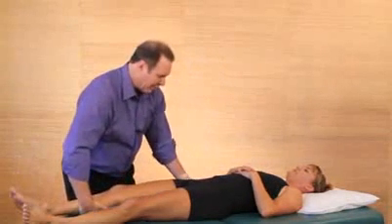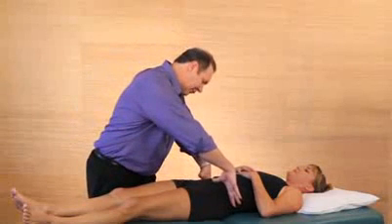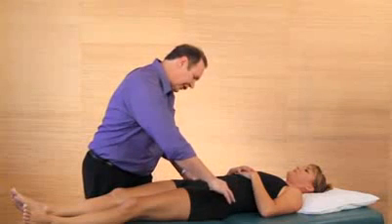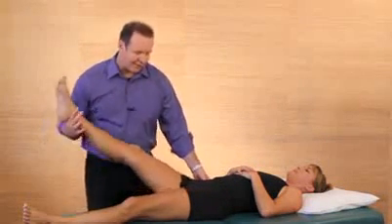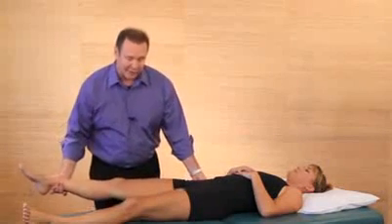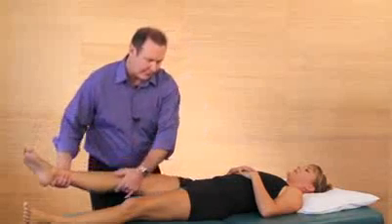Once I'm finished, I pull her down, and you want to reevaluate. So you go back to the asymmetry. She should look better. She should have better alignment. Okay? I should go back and reevaluate the range of motion. We should see better range of motion. Okay, and all the different movements.